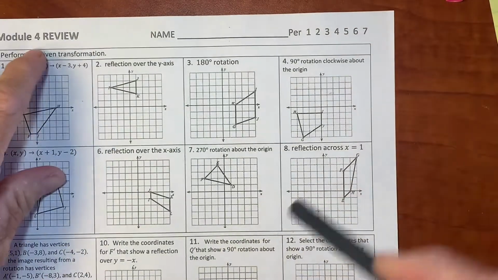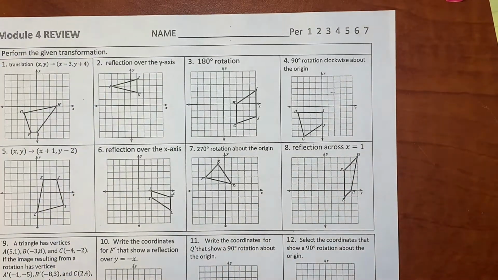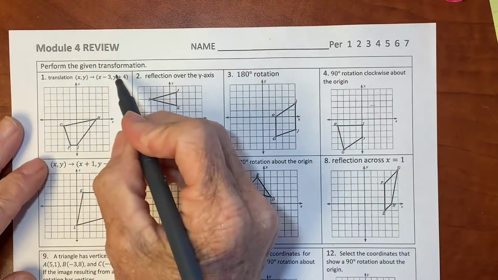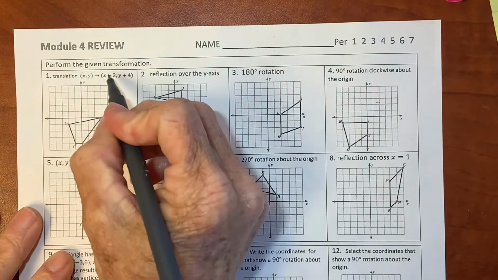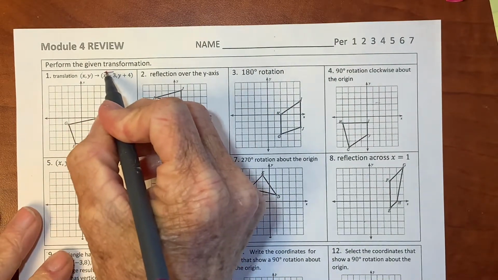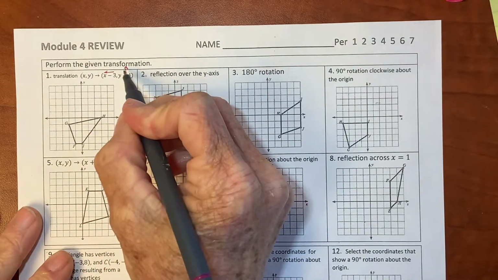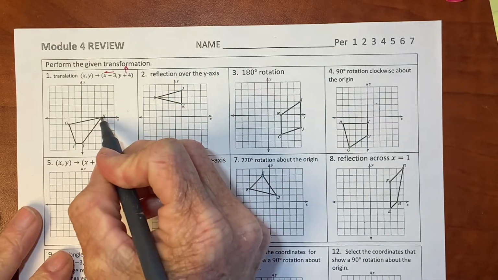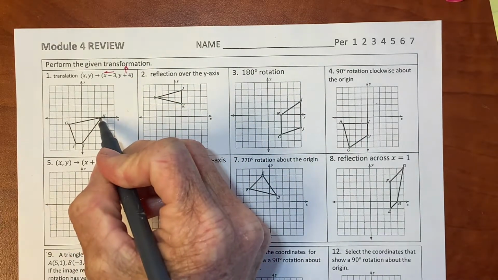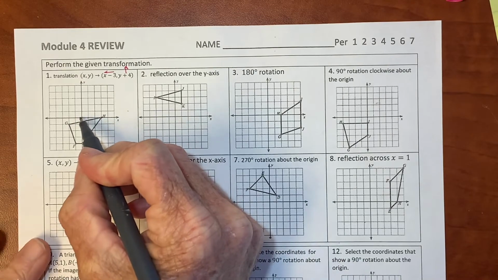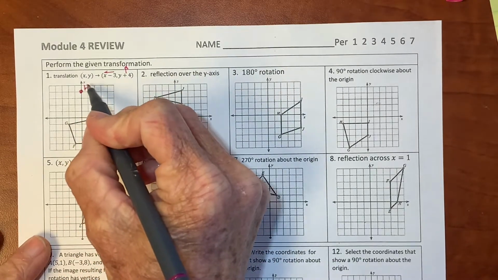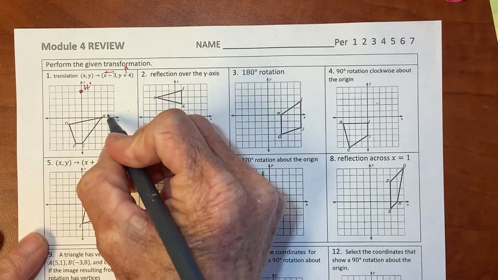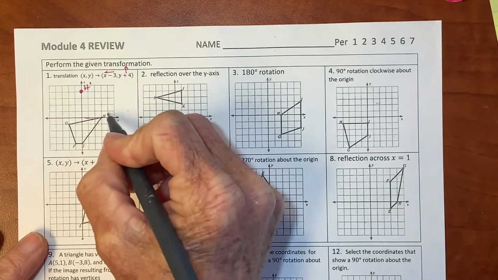All right, this is our module for test review. So we're going to perform the given transformation, so we'll graph the new figure. A translation is going to slide this because it's negative down 3 and up 4. I can do that physically and take H and move it to the left 3 and up 1, 2, 3, 4 and put H prime there. Or I can generate ordered pair rules for these.